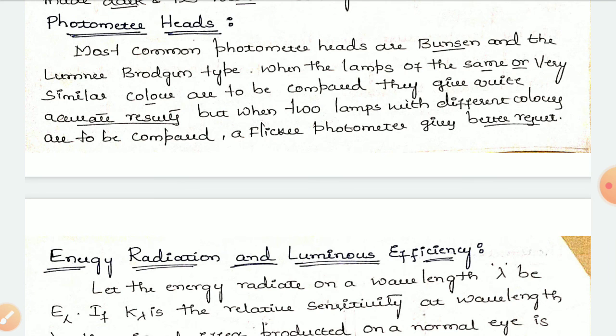What happens in the flickering type? It consists of a piece of thin paper, at the center of which there is a spot made by treating the paper with oil or wax. This oil or wax paper placed in between is called a grease spot photometer.